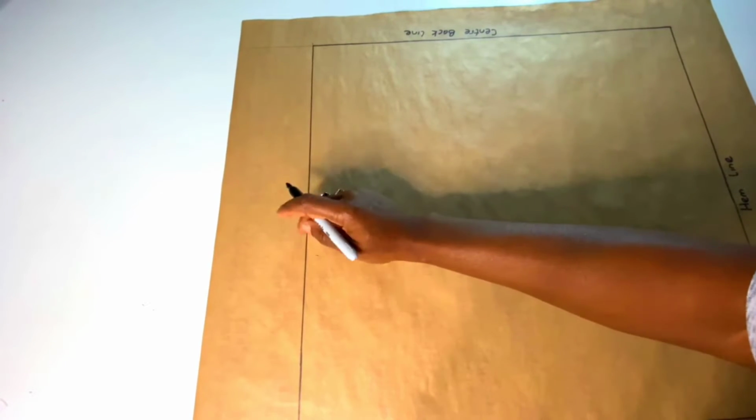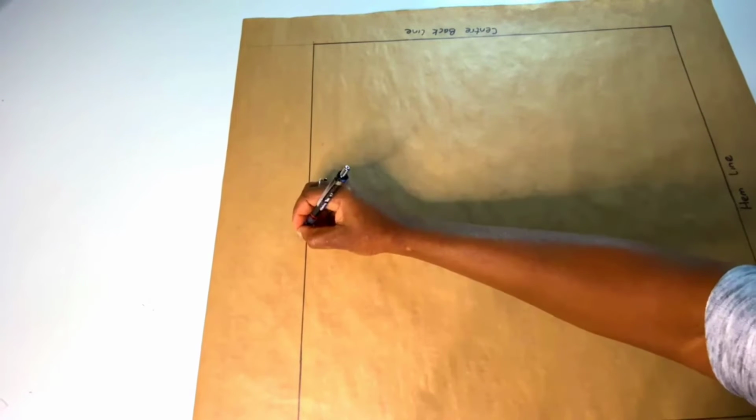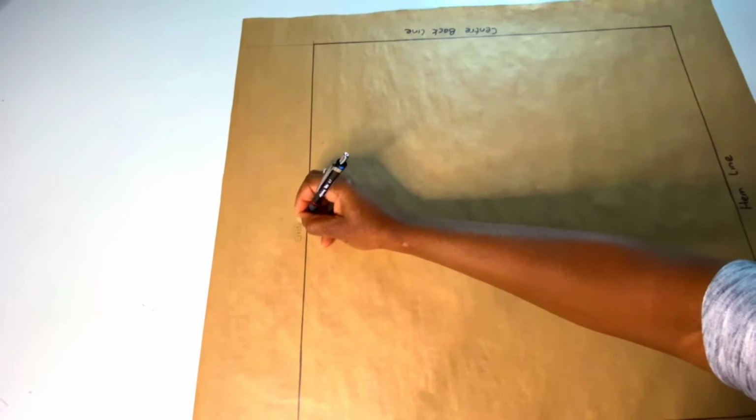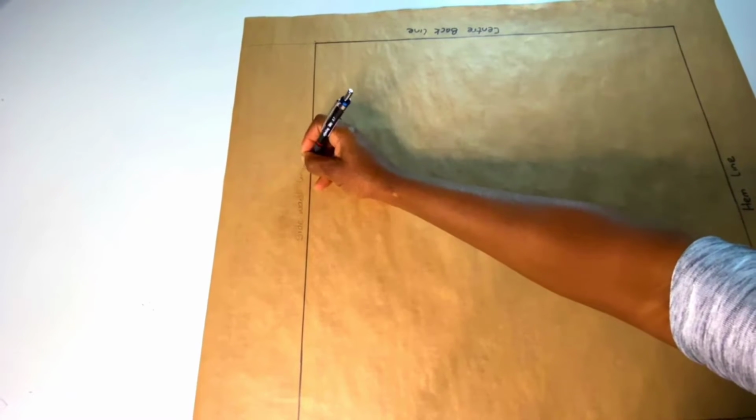This line I will call the side waistline, but I'll go ahead and write it in pencil because we'll be making some adjustments later. So side waistline.